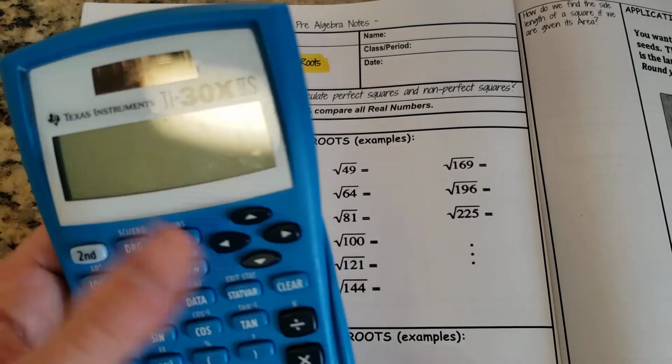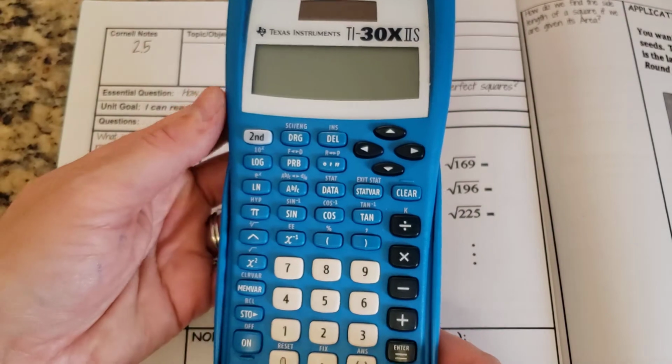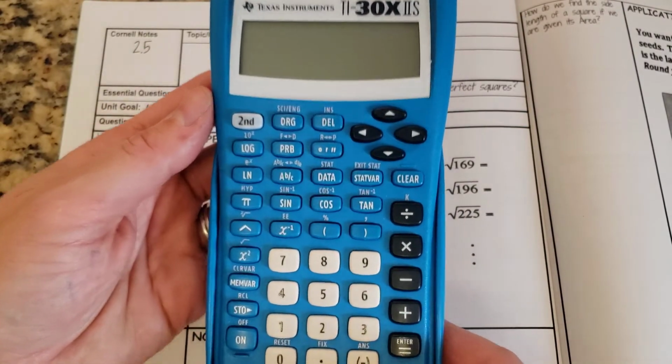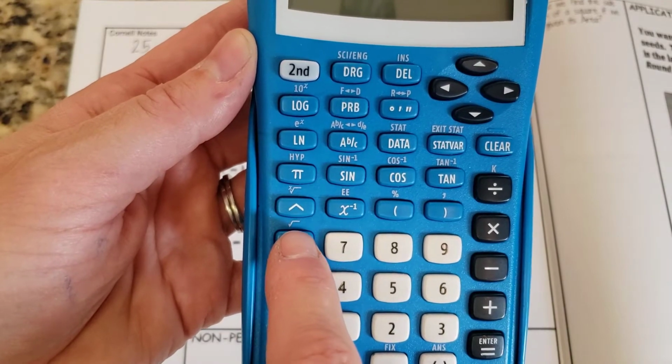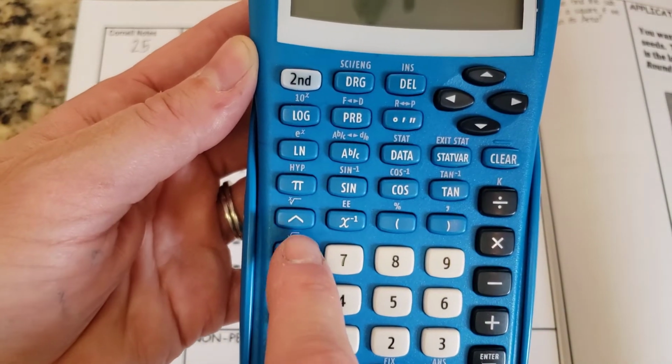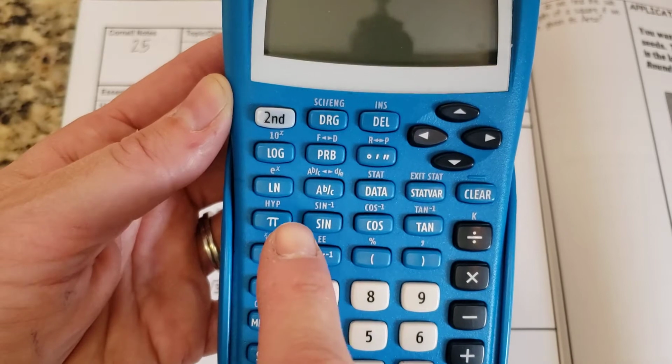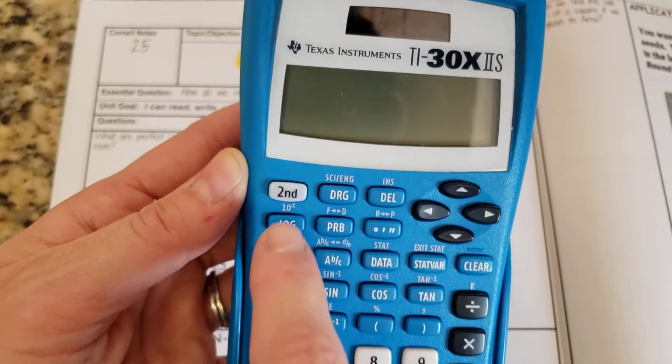First of all, you are going to need a calculator for this, so I want you to find your calculator and we're going to find the square root symbol. Do you see right above the x squared, a little square root symbol written on the calculator? Yeah, to get that symbol, we'd have to type in the second function.